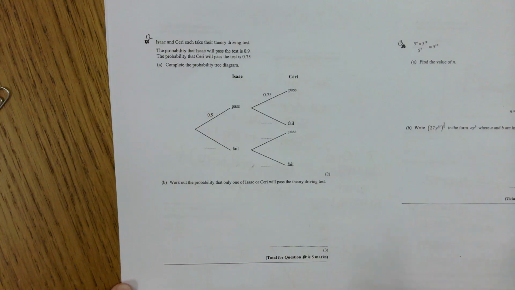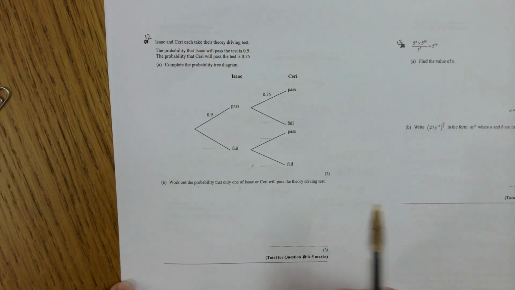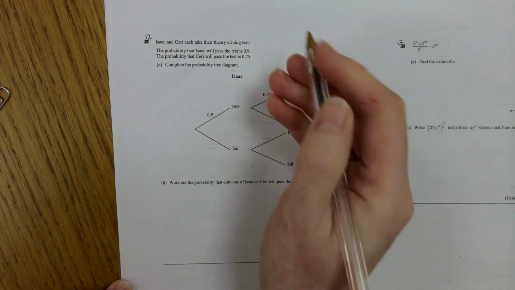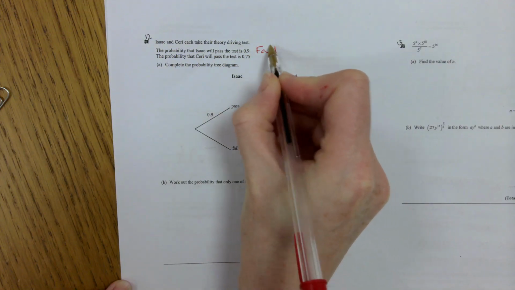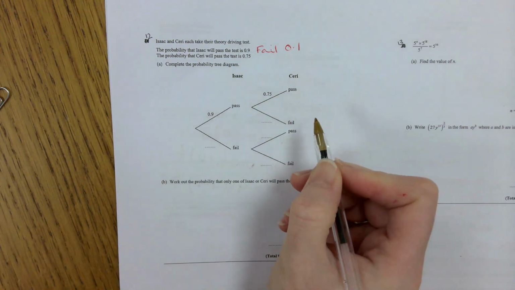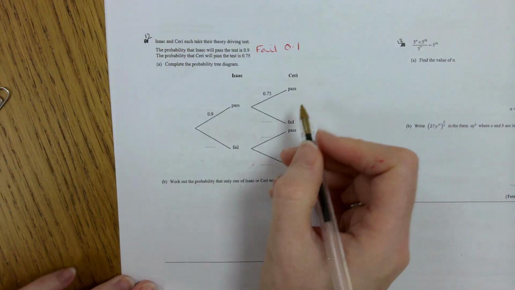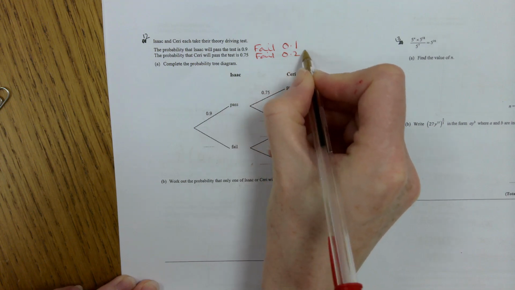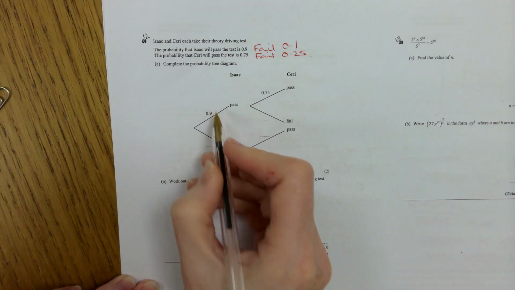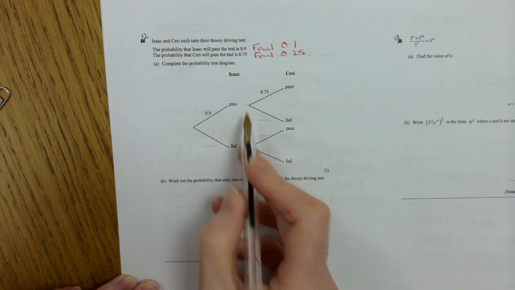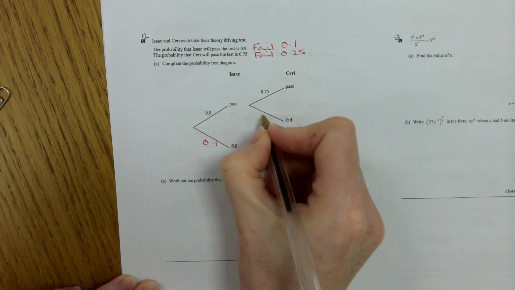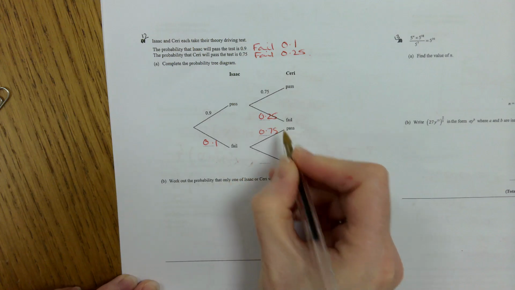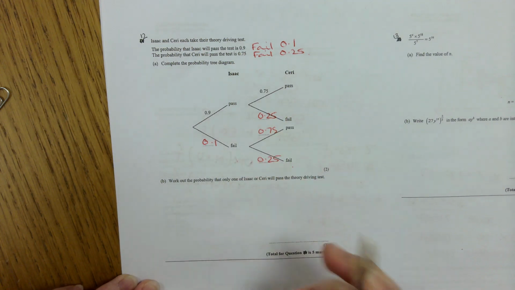Okay, question 12. Isaac and Kerry each take their theory driving test. The probability Isaac will pass is 0.9. So I'm just going to make myself a little note that means the probability he fails is 0.1. The probability that Kerry will pass is 0.75, so the probability that she will fail is 0.25. Complete the tree diagram. Well, it's 0.9. This is Isaac, pass, and fail 0.1. So it'll be 0.25 there. Kerry pass 0.75 and fail 0.25.